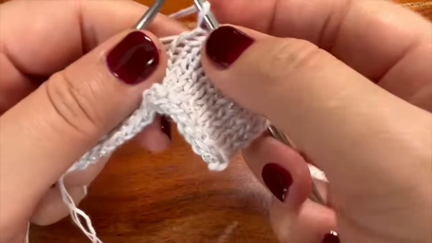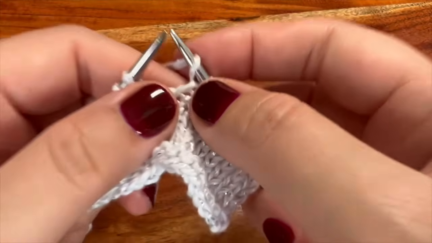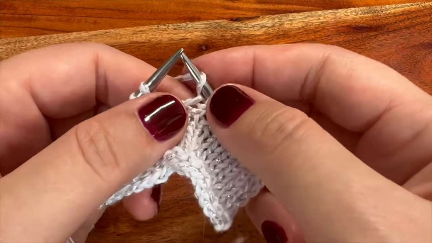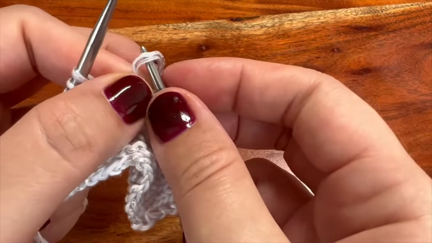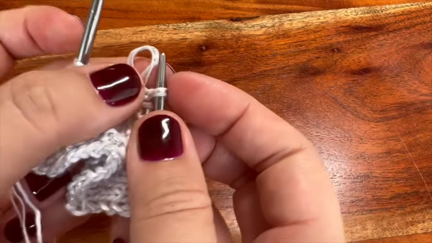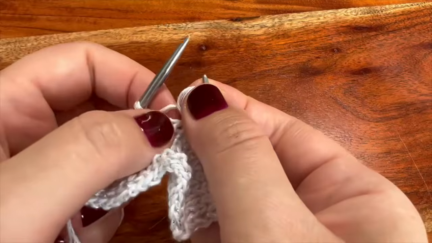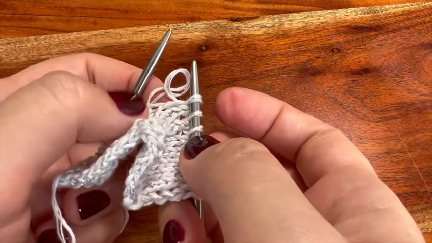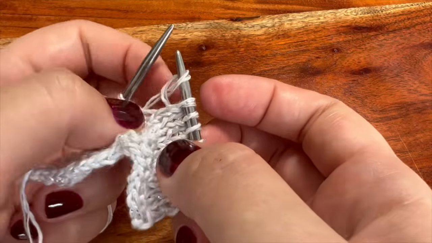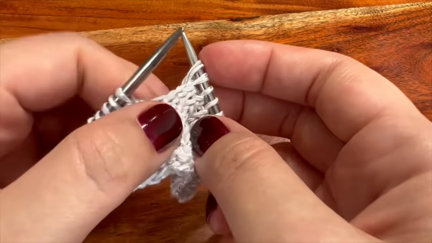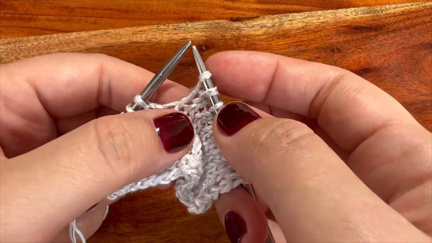So I have this yarn over. If I leave it this way, it will create a hole. I don't want that hole. So I make this twist. See, it's like this loop I showed you. And this yarn over goes on my right knitting needle.